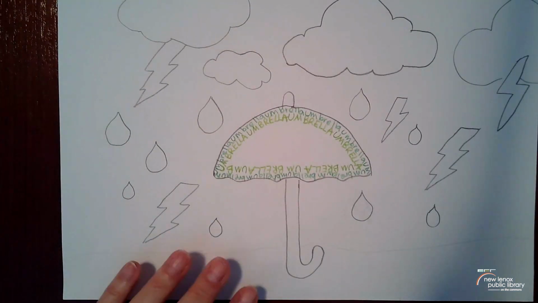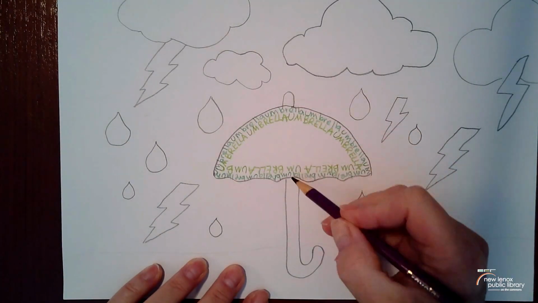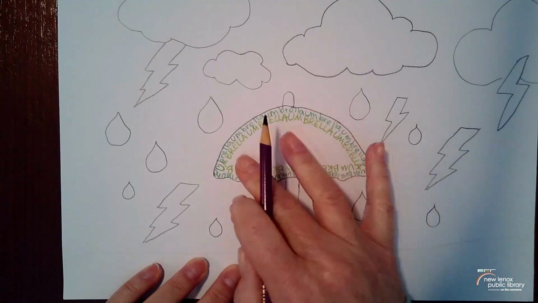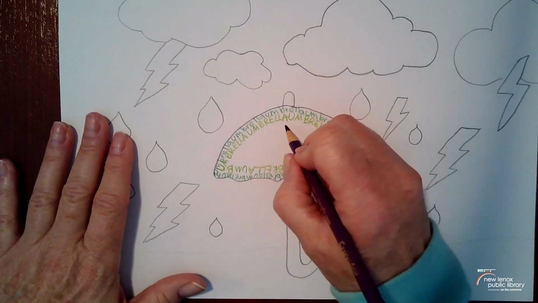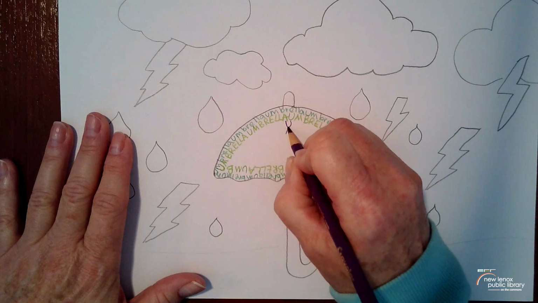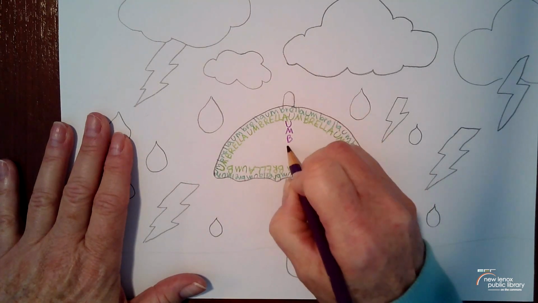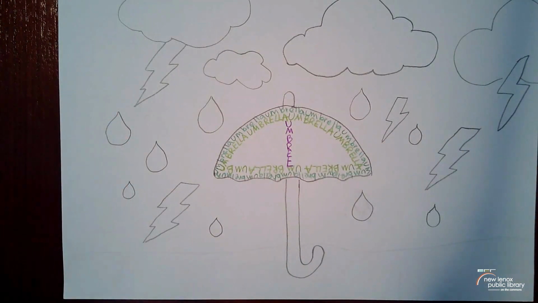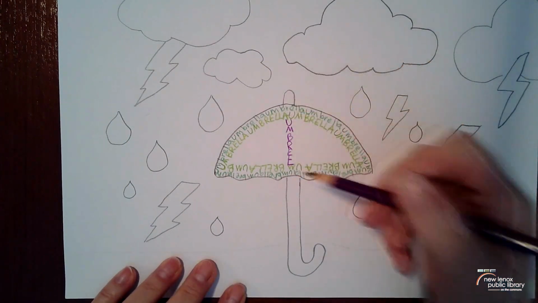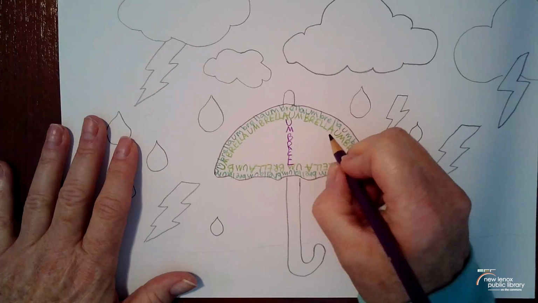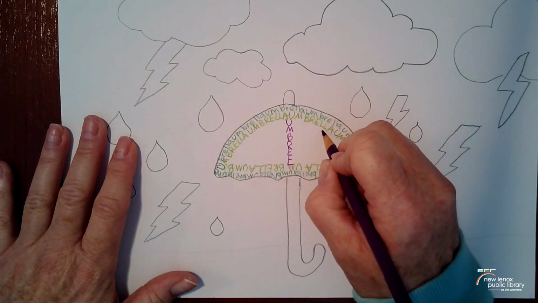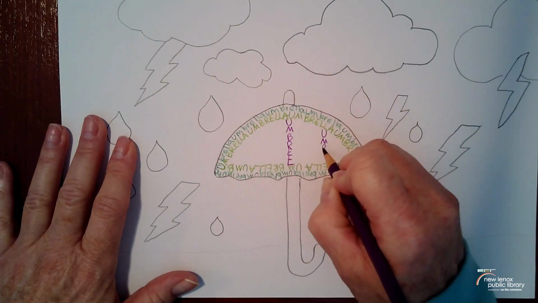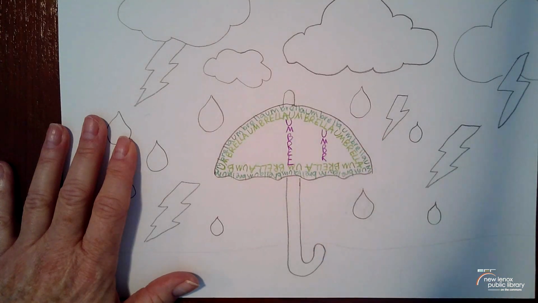So I think I'm going to write umbrella here and then do each side a little bit differently. U-M-B-R-E-L-L. So I ran out of space to do the A. That's okay. I'm going to do it over here and over here as well.